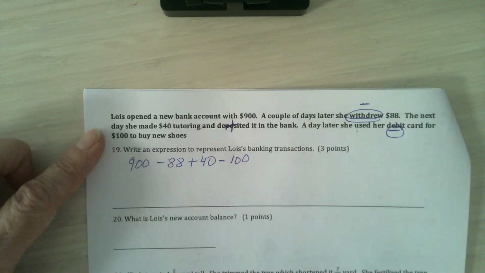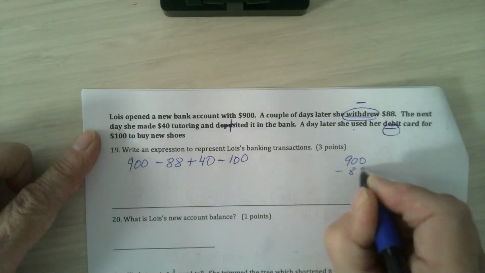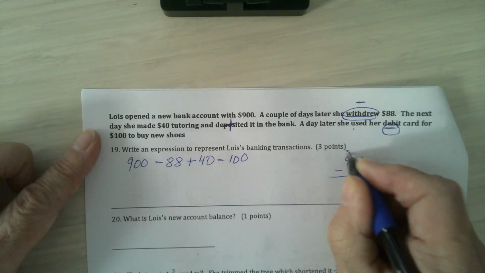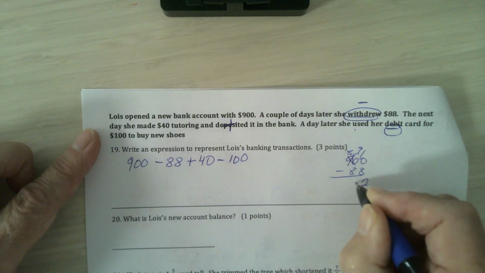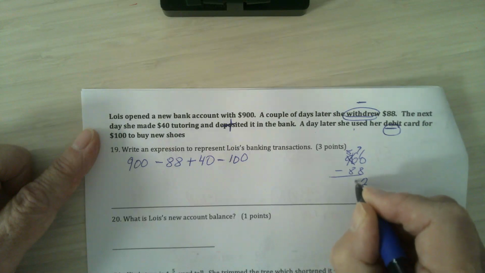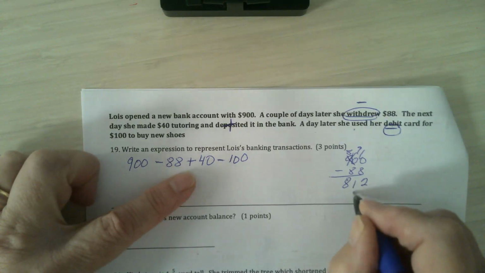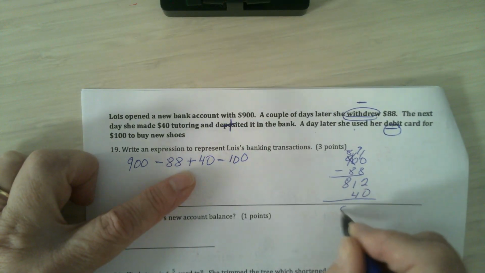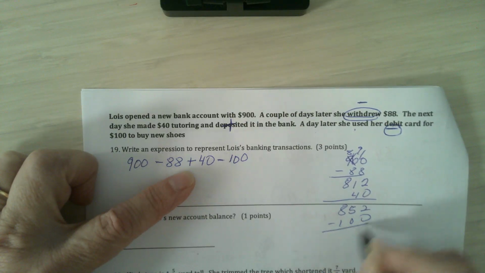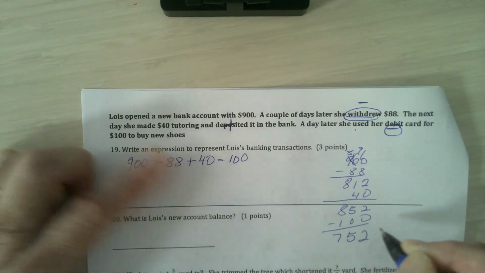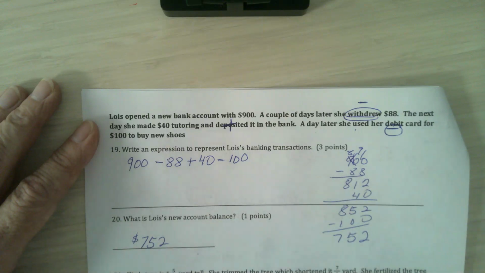What's the balance? Well, 900 minus 88. 10 minus 8 is 2. 9 minus 8 is 1. So you have 812. Then you add 40. You have 852. Then you subtract 100. And you end up, did you get 752? So that's the answer, 752.